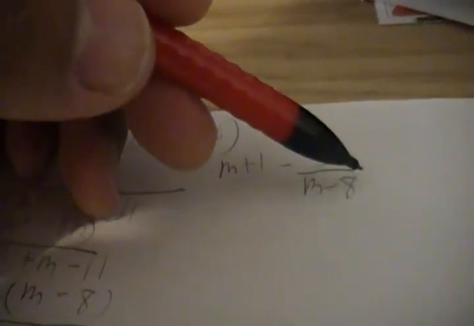So the final answer is going to be m plus 1, which we got here, and then the remainder is negative 3. So that's the remainder over the denominator, which is m minus 8.